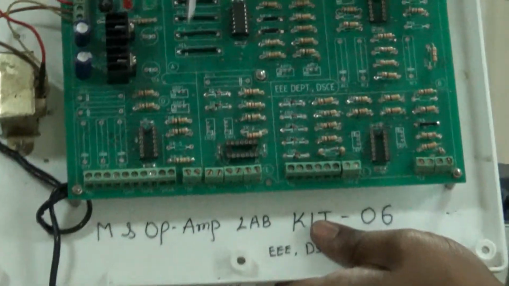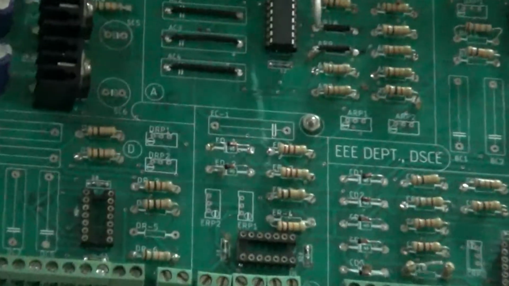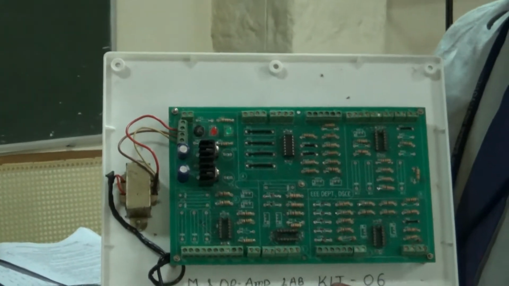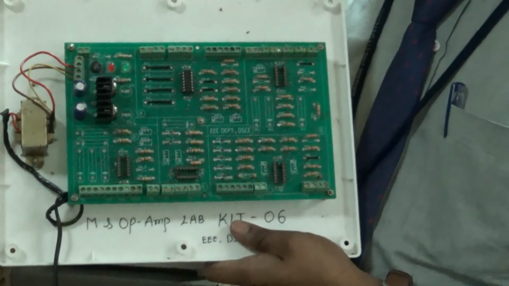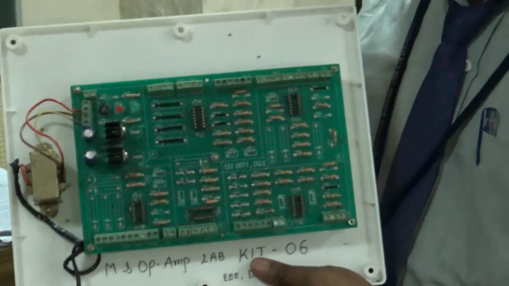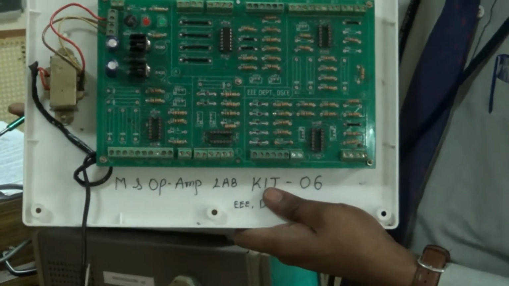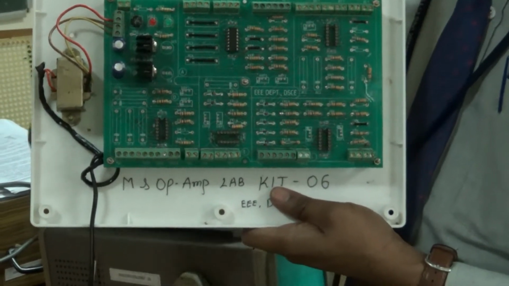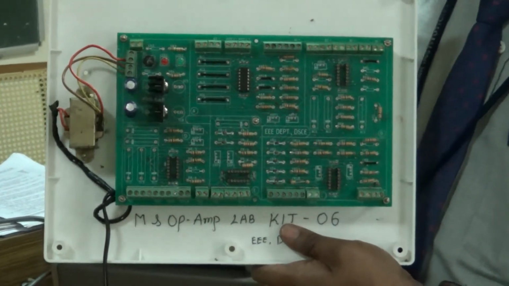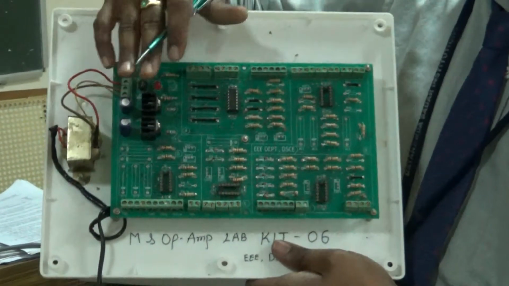Now there are the A portion, B portion, and then C, D, and E. These are the portions where we are going to conduct the 6 experiments: inverting and non-inverting amplifier, difference amplifier, Schmitt trigger, and saturation precision full wave and half wave. And we are performing the oscillators also, Wien bridge oscillator and RC phase shift oscillator, and waveform generator, integrator, and differentiator. These are the experiments we are conducting on this complete kit.